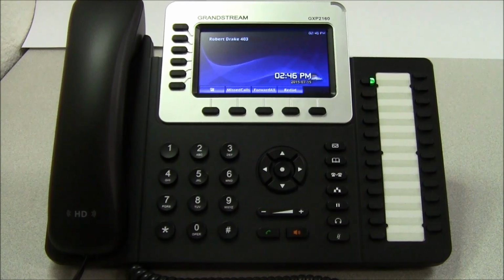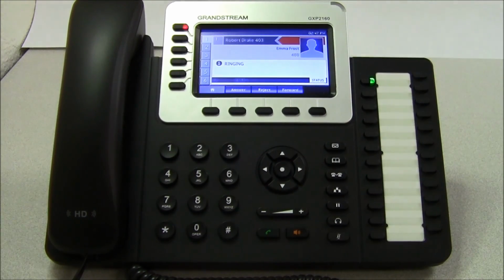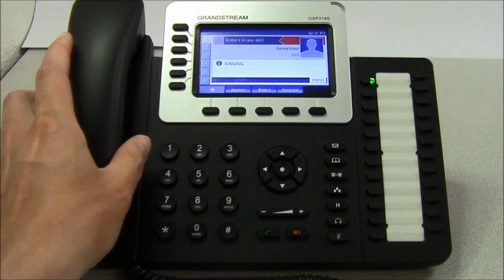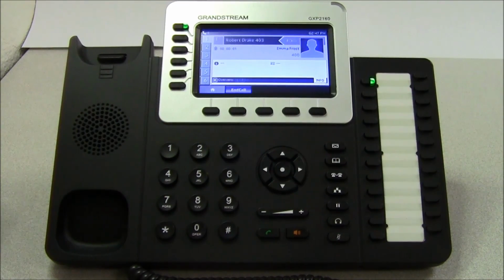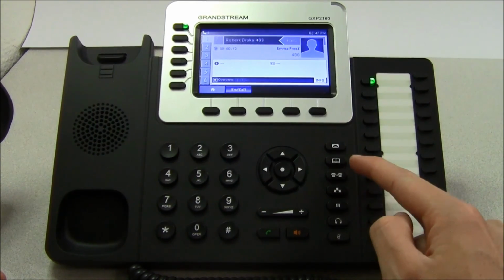The last feature we're going to look at is call parking. Call parking is a unique feature that allows you to place a caller into a virtual hold and allows you to pick up that caller again from any phone on the system. To demonstrate, we will receive and answer a call from Emma Frost. And we realize in talking with Emma that we'd like to continue this conversation from a different phone. So, to place Emma in parking, we're going to transfer her to extension 9000.